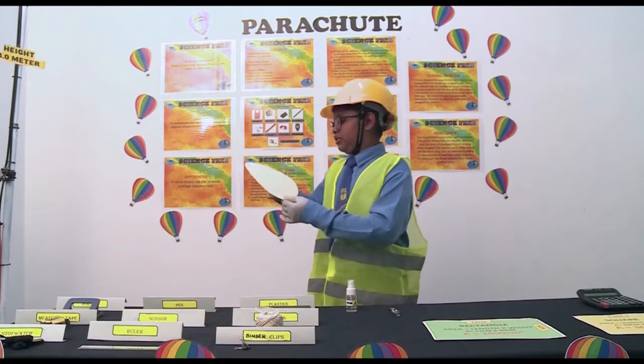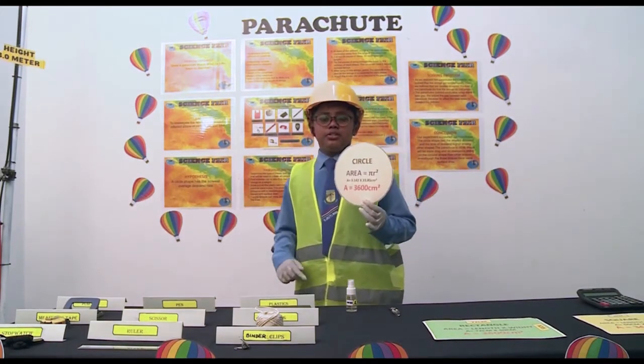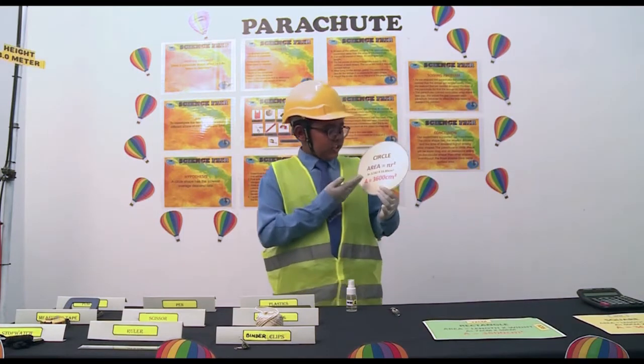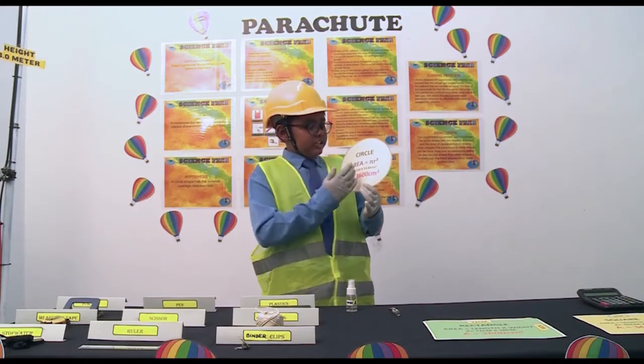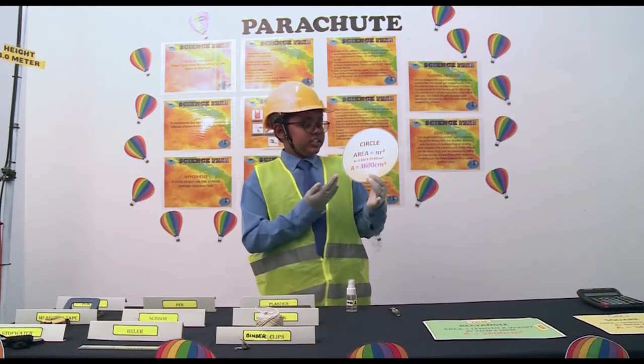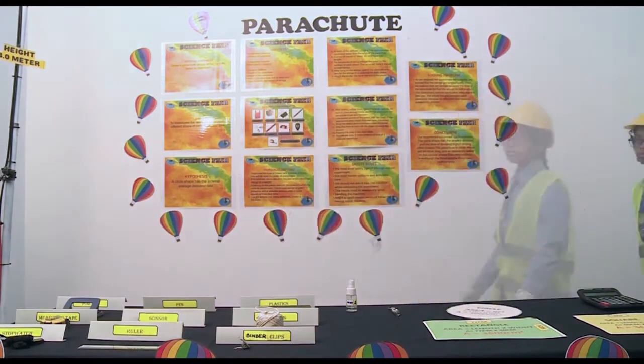Why are we timesing 2? You see, the circle has two sides. That's why we are timesing 2. Let's see the calculation for the circle. The calculation for the circle is 3.142 times 33.85 centimeters. The total area of the circle is 3,600 square centimeters.